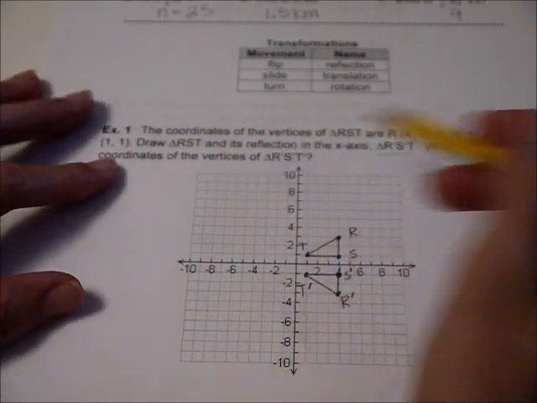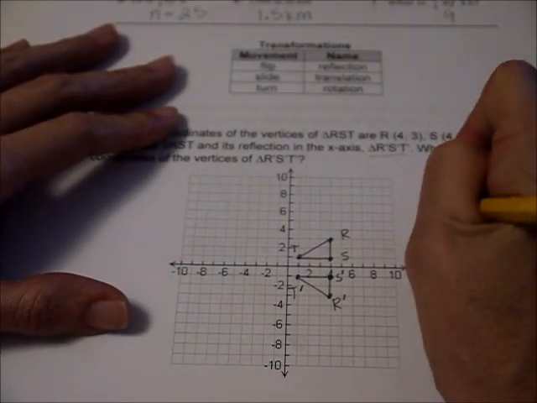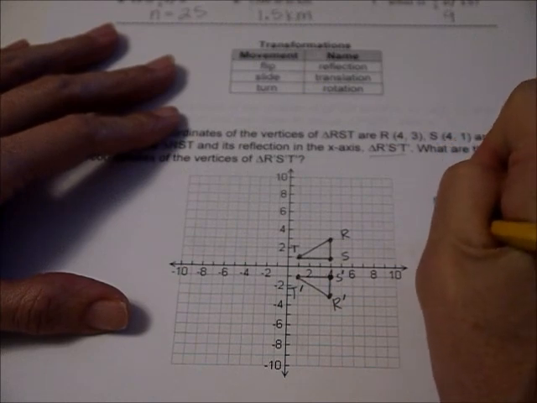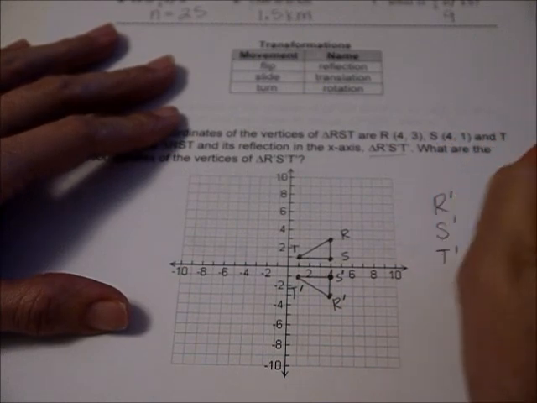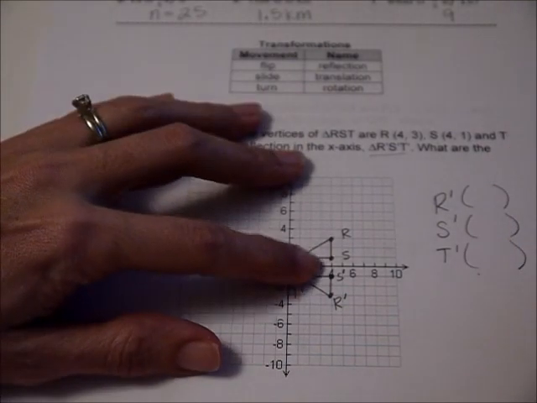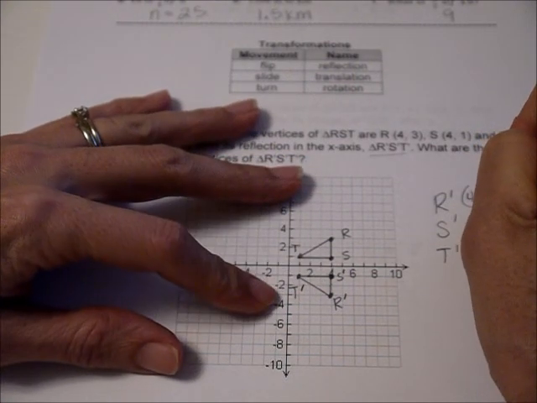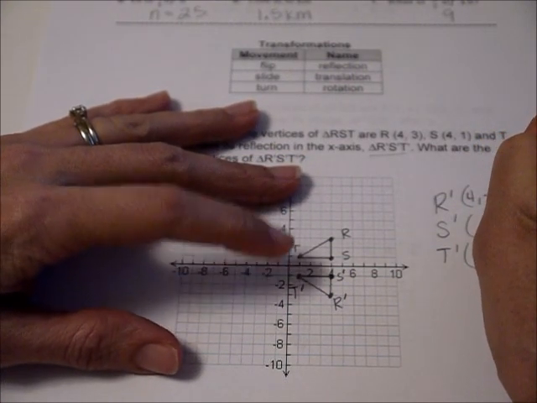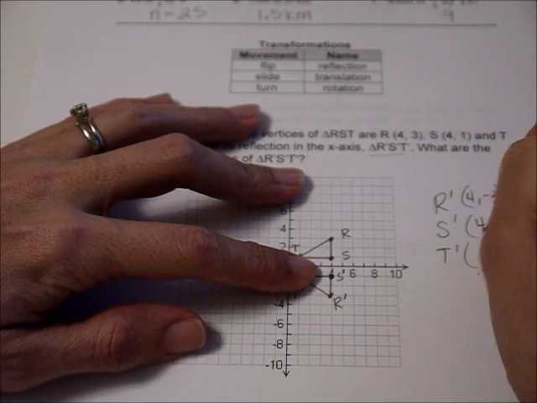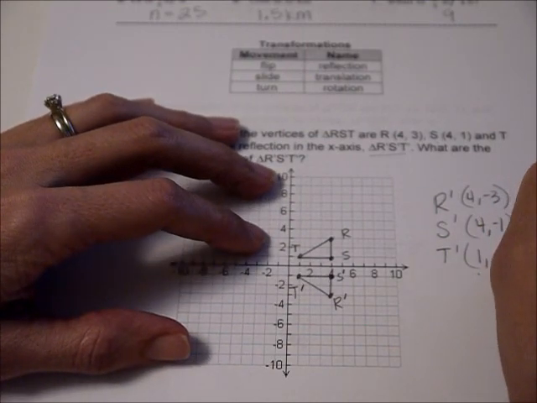What are the coordinates of the vertices of R prime, S prime, T prime? So what we're going to say is this, this, and this, and we're going to write their coordinates. Okay, so R prime was +4, -3. S prime was +4, -1. And T prime was +1, -1.